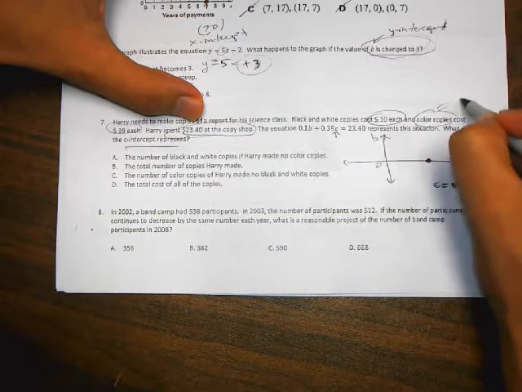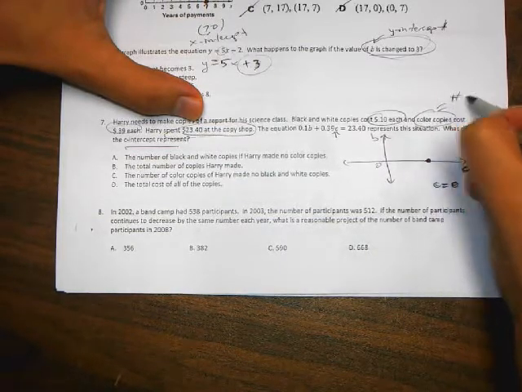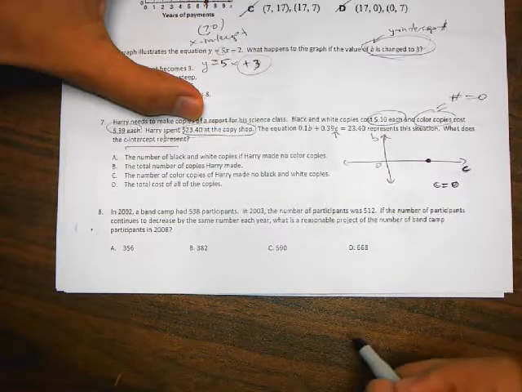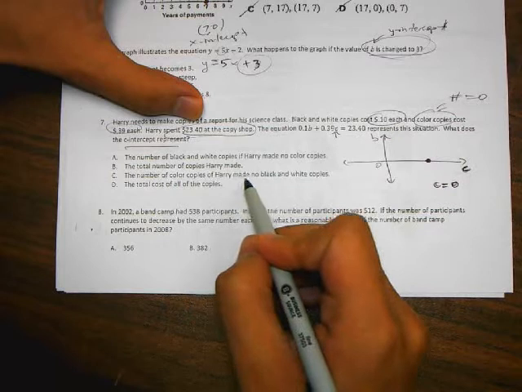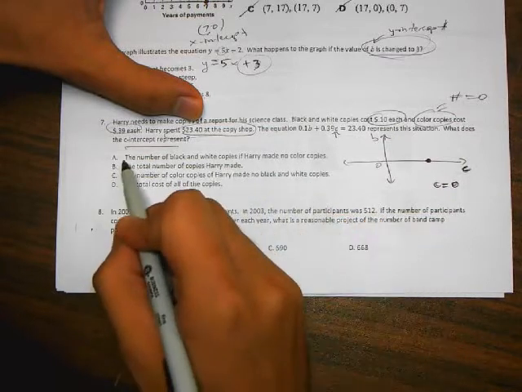So that would mean that the number of color copies is 0. Let's see which one. The number of color copies made, no black and white copies. That's true. The number of black and white copies made.